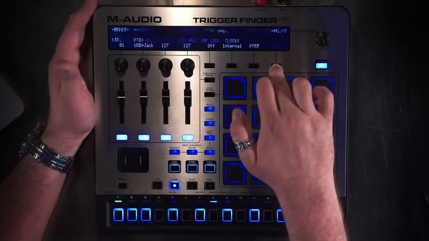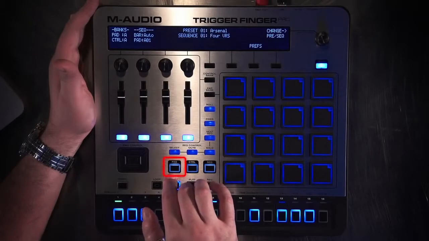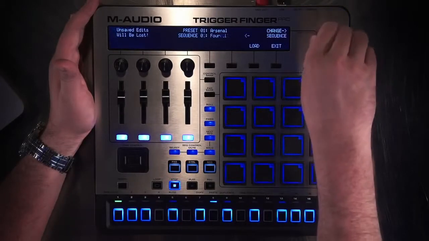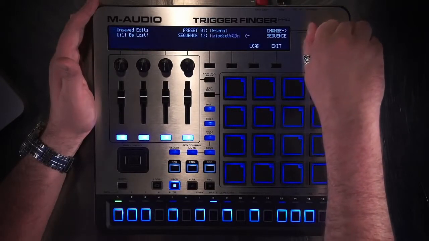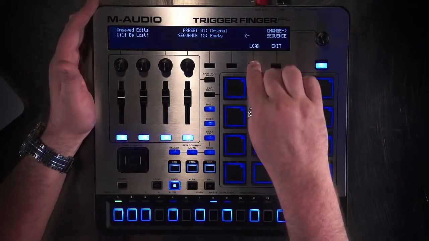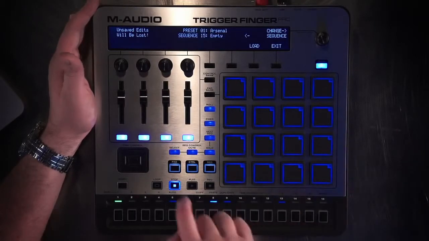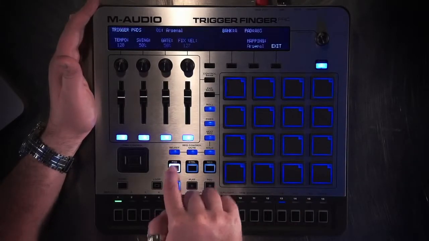So I'll exit out of this menu, and we're going to go to the pad UI focus. First thing, I'm actually going to load an empty sequence so we don't have all these events clouding up the step sequencer. So I've done that, and now I'll go to the pad focus.